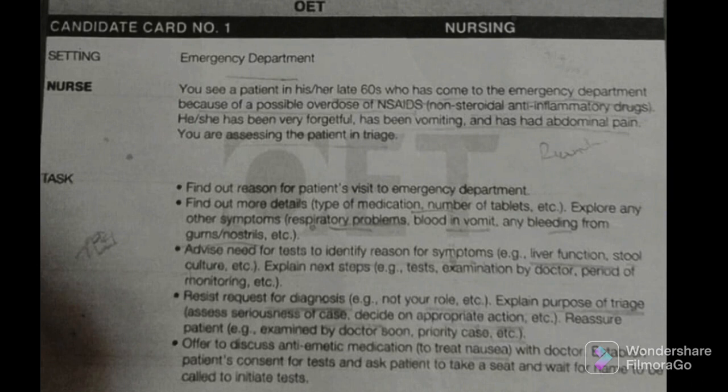How does that sound? Like that we can ask. Then the last task is to offer to discuss antiemetic medication to treat nausea with the doctor. So we are explaining regarding the medications. Now, actually, we can ask, do you have any other concern? Like that we can ask.